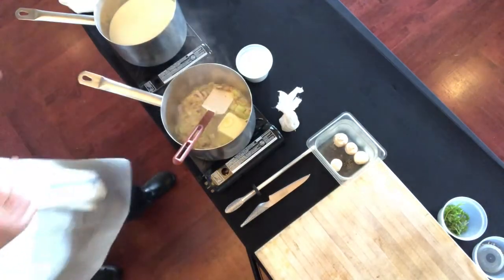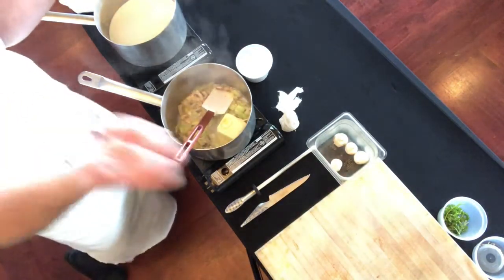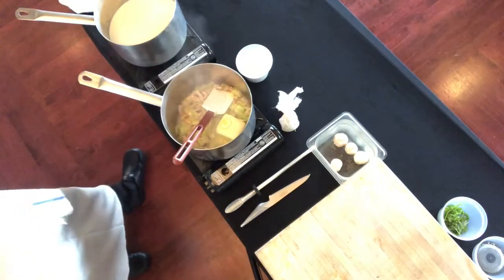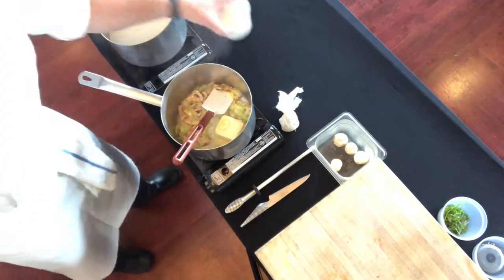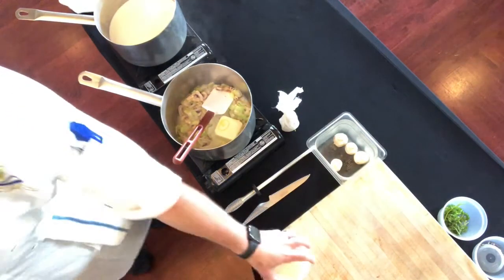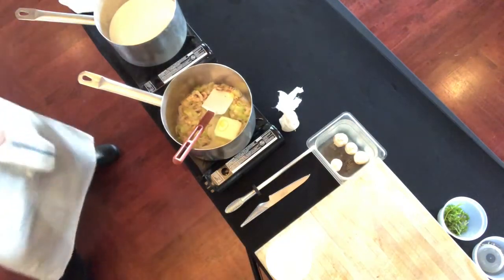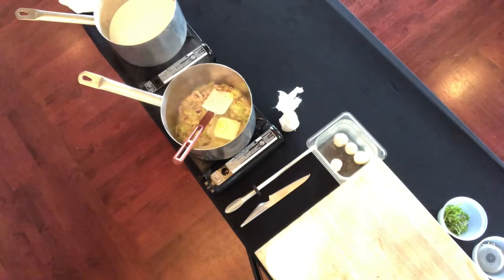And a roux is equal parts of butter to flour. So if you're using 8 ounces of butter, it's 8 ounces of flour. That's it. That's as simple as it is. And then how much you cook it is dependent on what you're using it for. So I'm going to let that go a little bit. I've got the milk heating up.